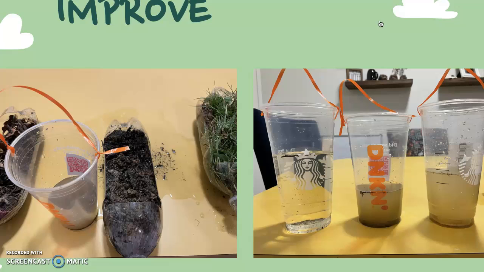Looking at my bottle, the soil was much higher compared to how tall the grass was. So I think a lot more of the dirt was draining out instead of having the water drain through the grass. So that's something I would change if I was to repeat this experiment again. And you can see that the dirtiest water was the water drained just through the soil itself.